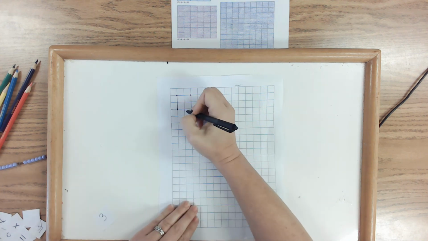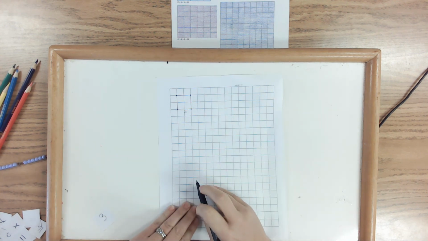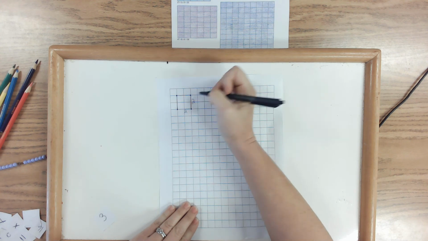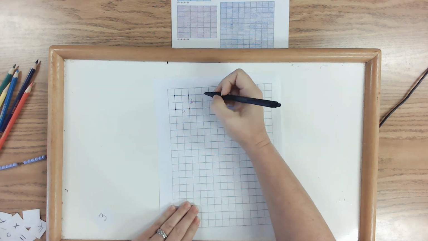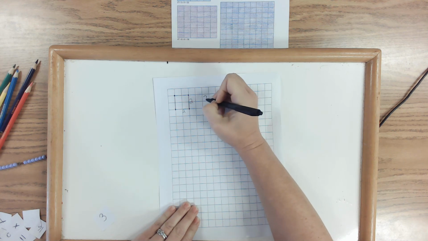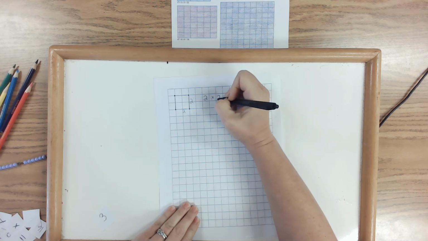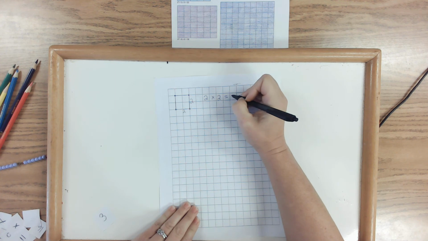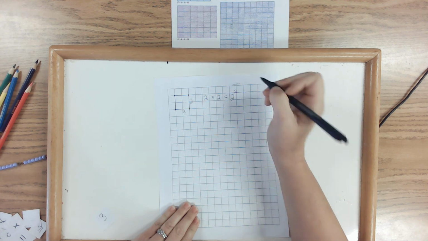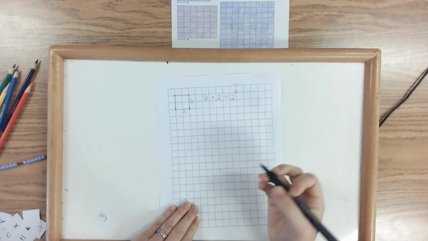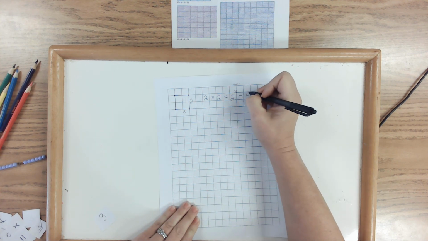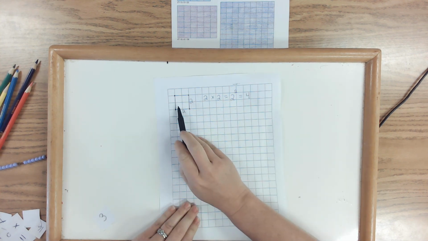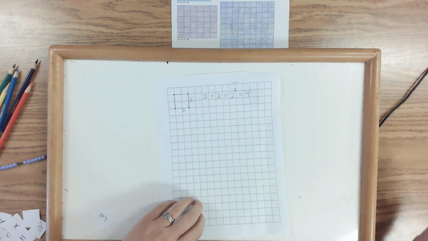And I'm going to label my base, which is 2, and label my height, which is 2. And then just like I wrote earlier on the little squares of paper, 2 times 2 equals, it's the same thing as saying 2 squared. Well, I know that 2 times 2, or 2 squared, equals 4. And if I look over here, 1, 2, 3, 4, I do have 4 squares.